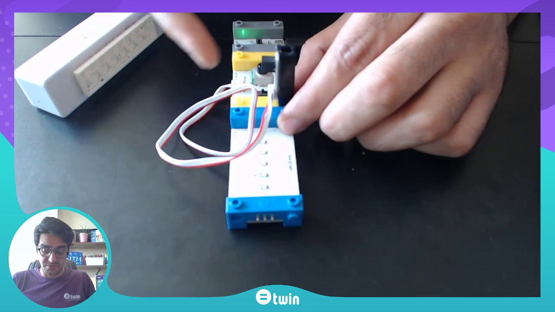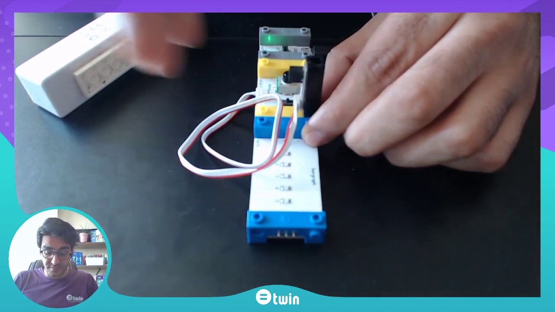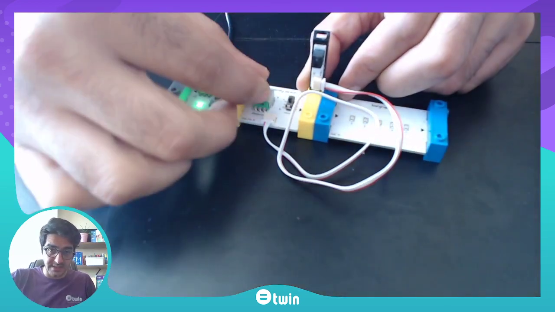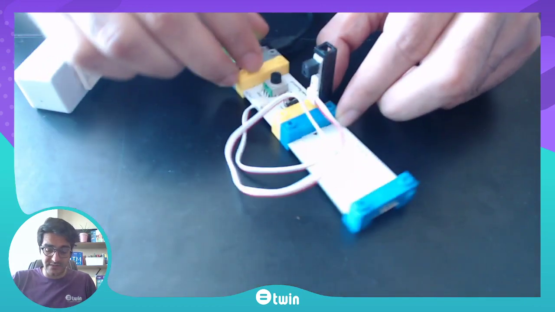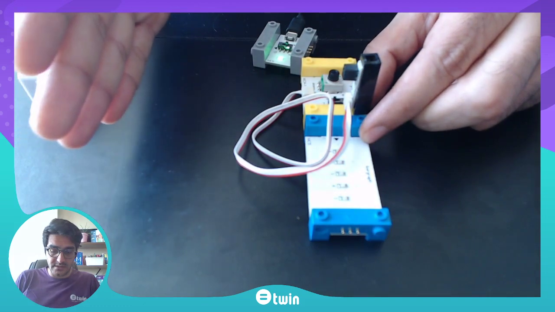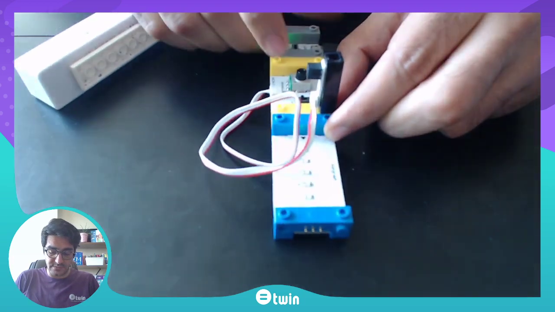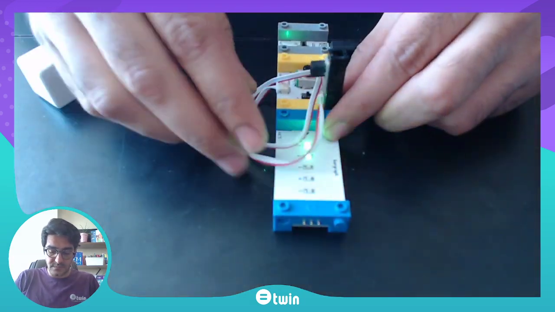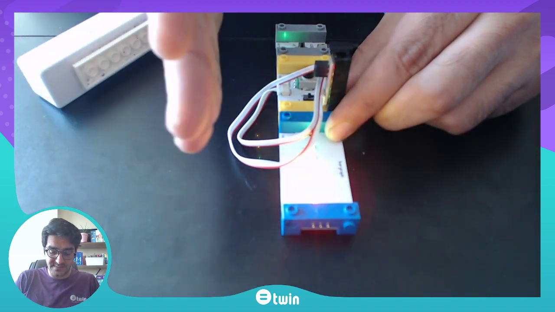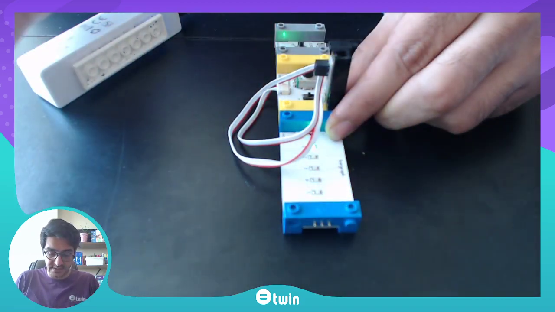I want this to detect my hand from greater distances. So what I need to do is go to the dimmer here and turn it clockwise to increase the sensitivity. This time when I approach the infrared light, you see it detects my hand from a greater distance. I don't need to come any closer, right?